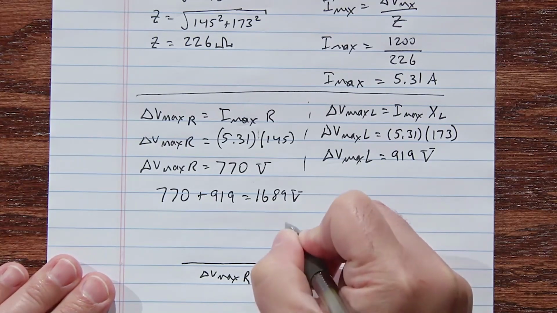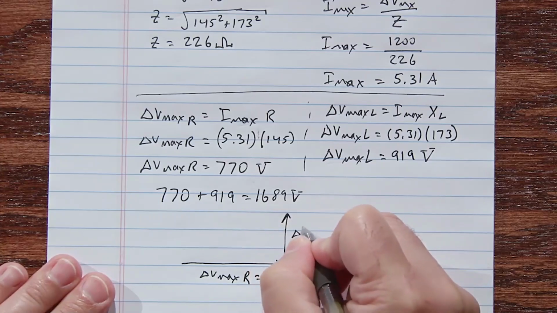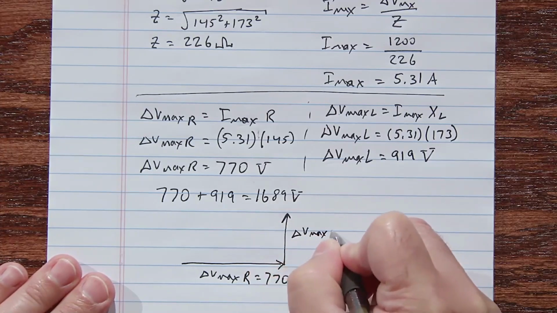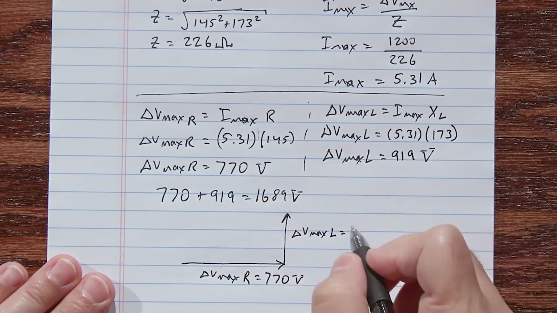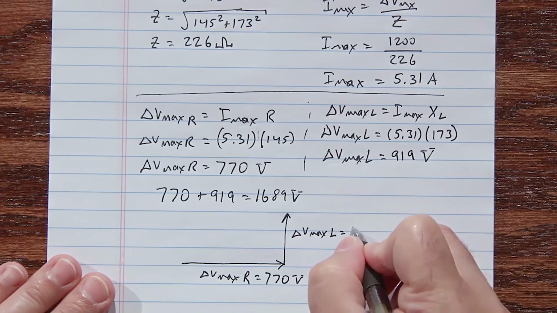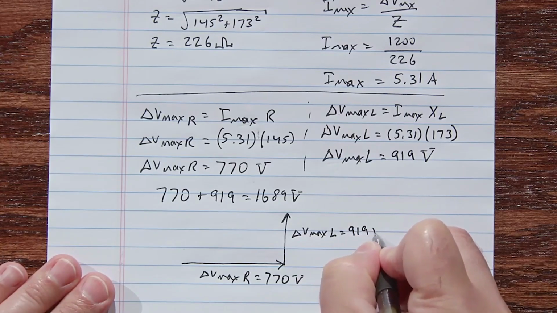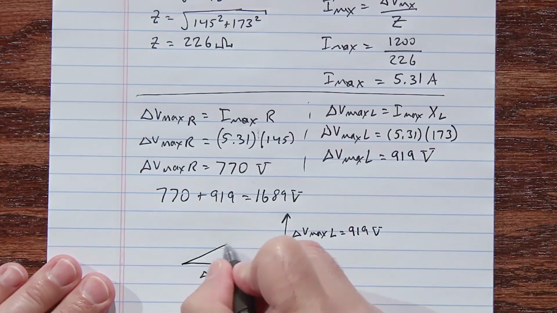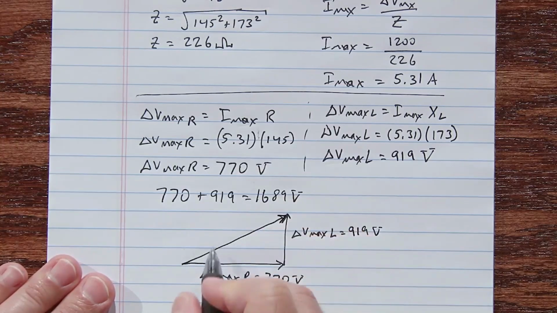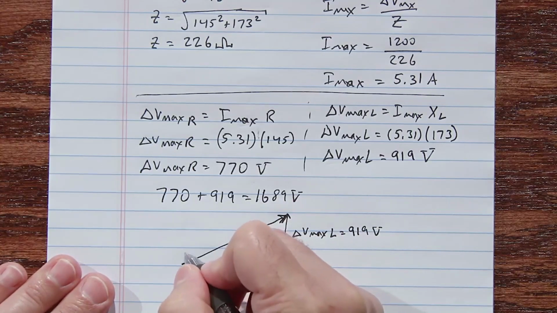And on the y-axis, I'll put delta V max L is equal to 919 volts. And then let's see what the hypotenuse is.